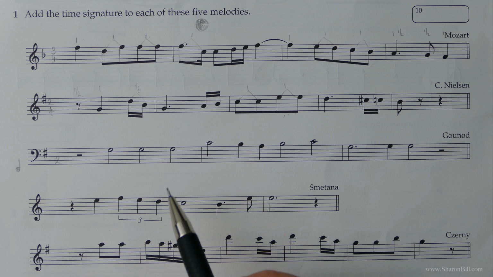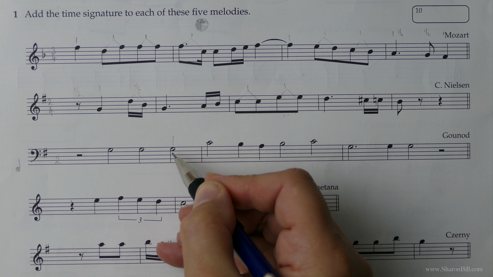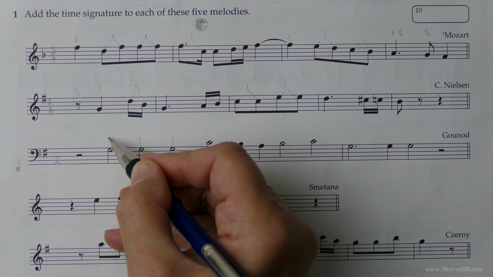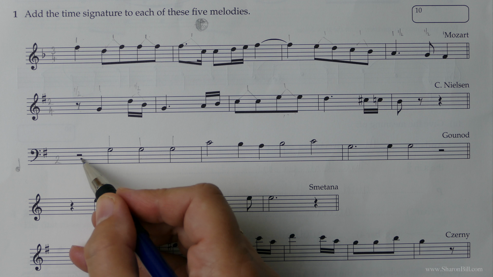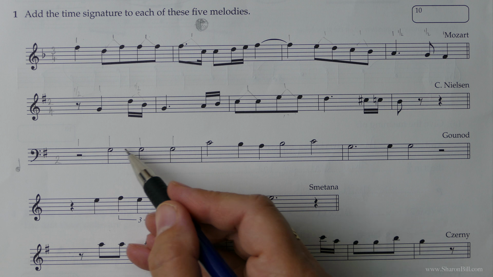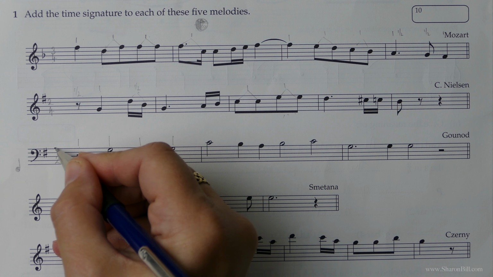let's have a look at this. So we've got one minim beat here, one half note, we've got one there, we've got one there, and actually that is also a minim or a half note. Don't forget to include your rest. So we've got 1, 2, 3, 4 over 2.